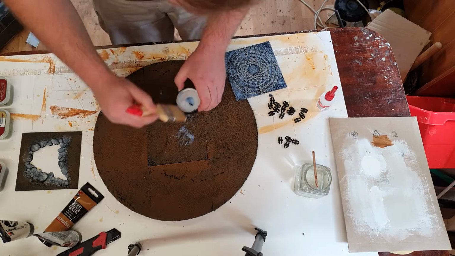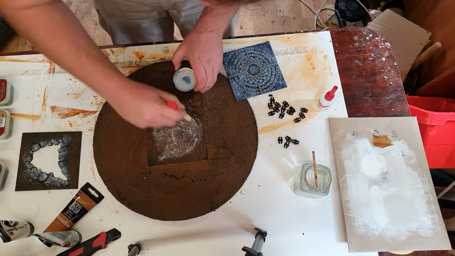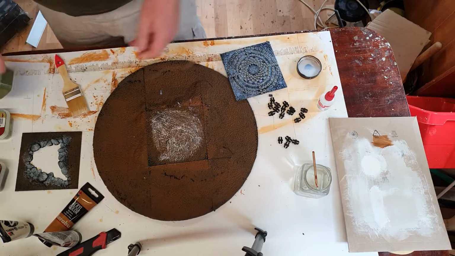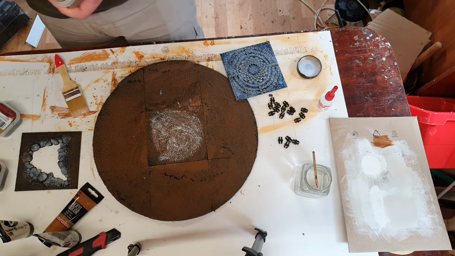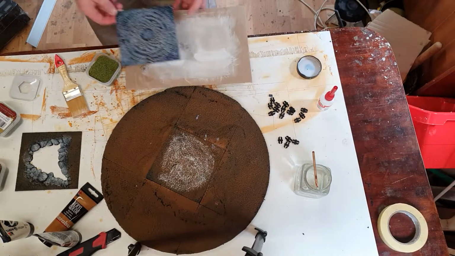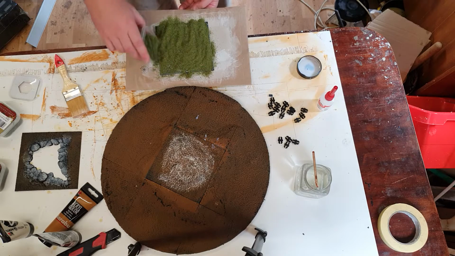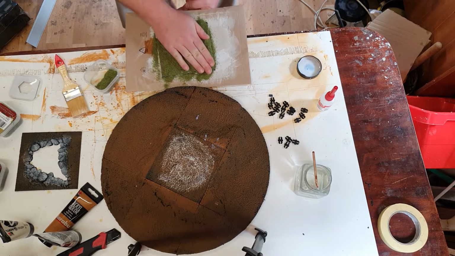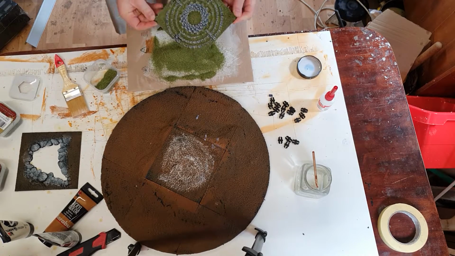Then for this first application of grass, I paint a circle right in the middle where I want my slightly brighter grass to be. And this is Army Painter Summer Green grass. It's quite bright green.